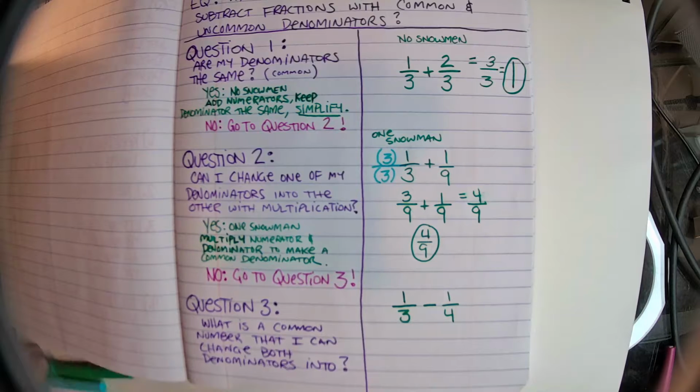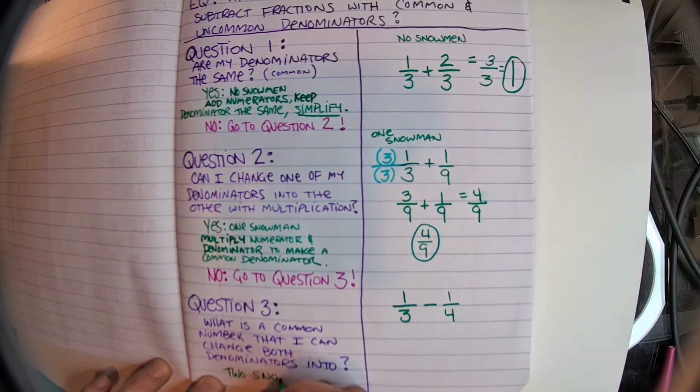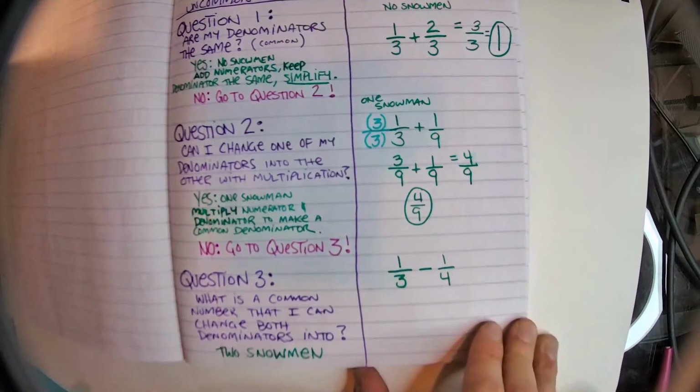What is a common denominator that I can turn both denominators into? And of course, this is a 2 snowman problem.